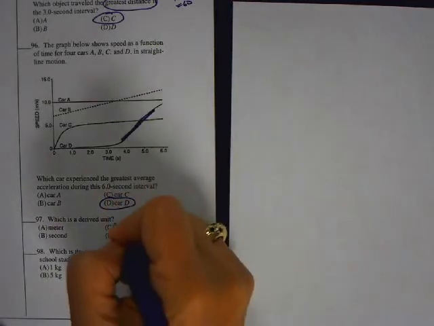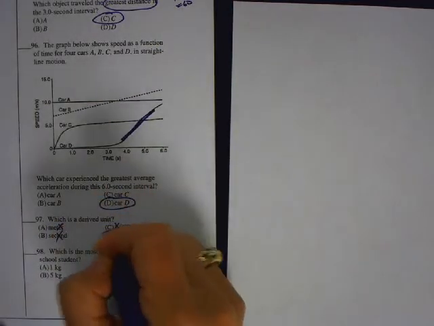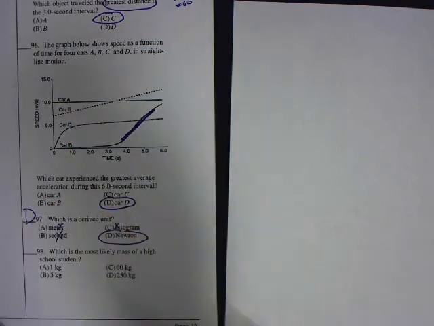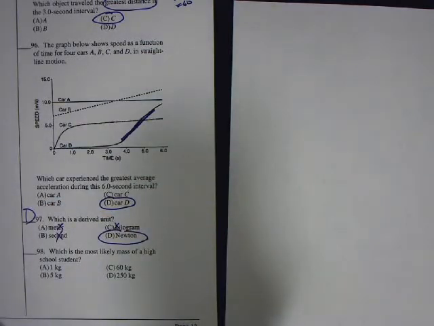Number 97, which is a derived unit? So this is a standard unit, a standard unit, a standard unit. So it's a Newton. Which is most likely to have a mass of a high school student?